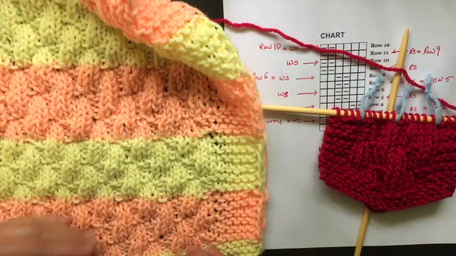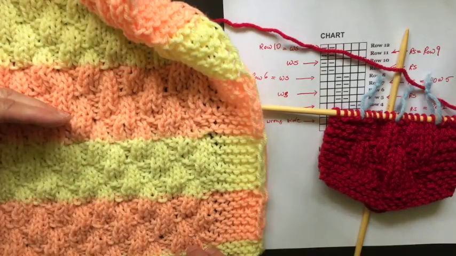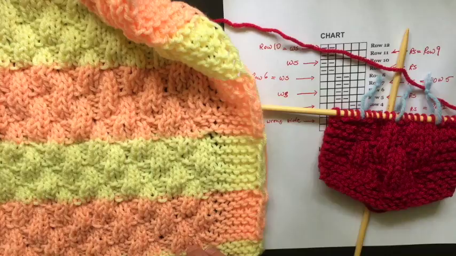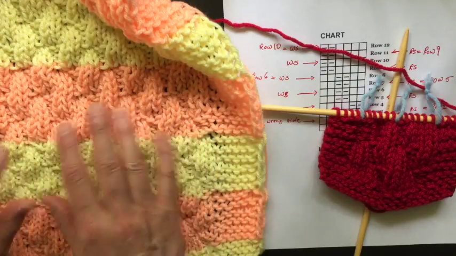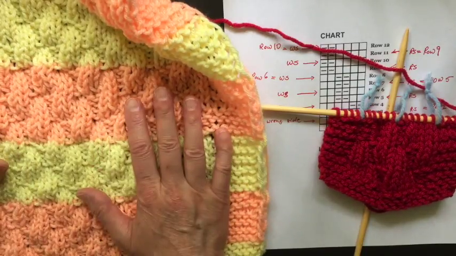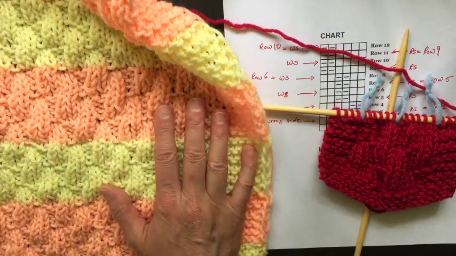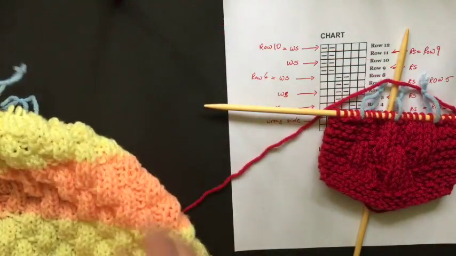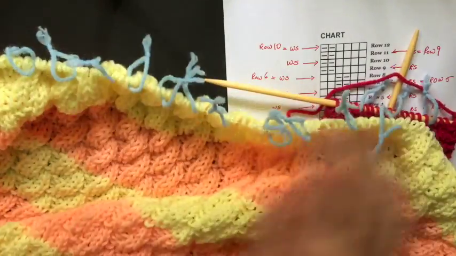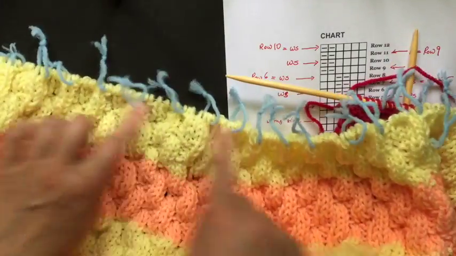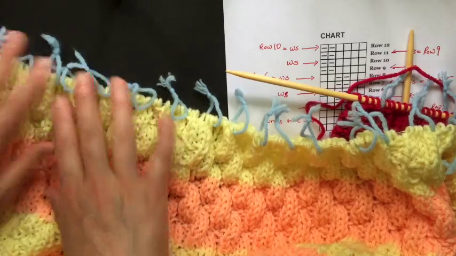So basically every 12 rows I changed my color of the yarn in here, and I love it. And over here, look how many repeats I have, 24 repeats.